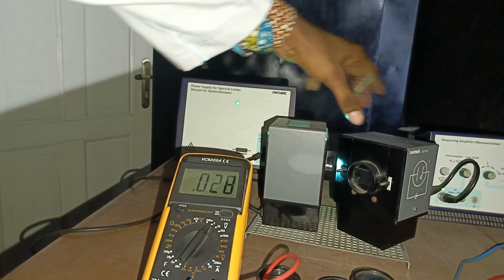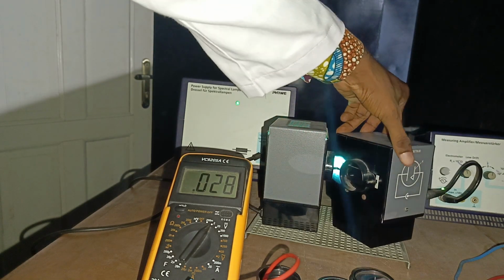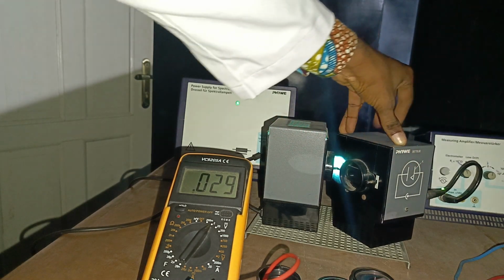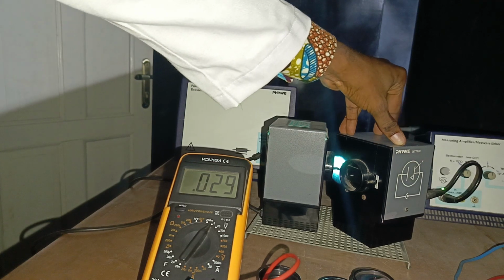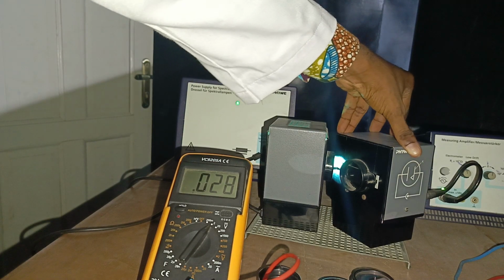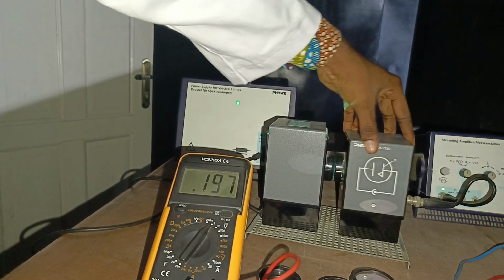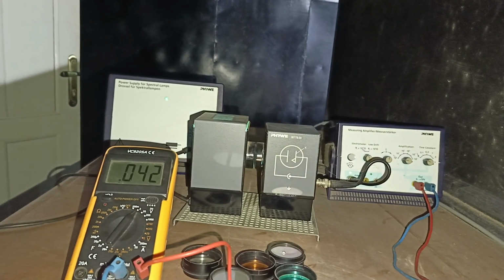And then this is our photocell, and then some connecting cables.